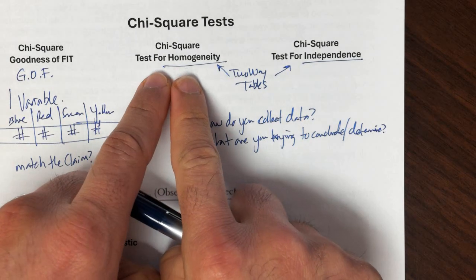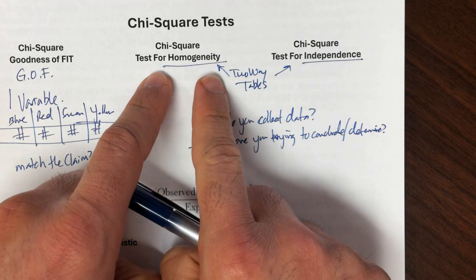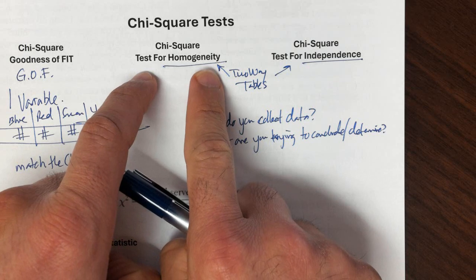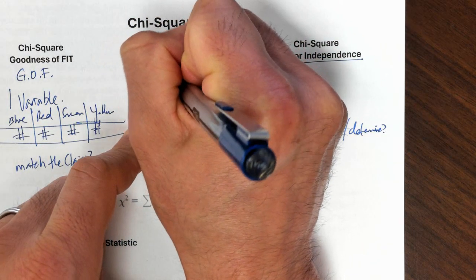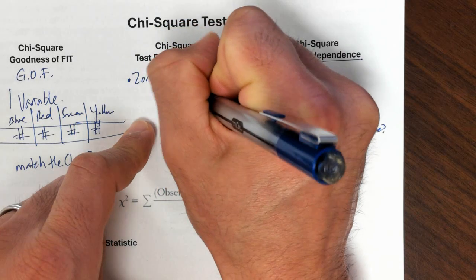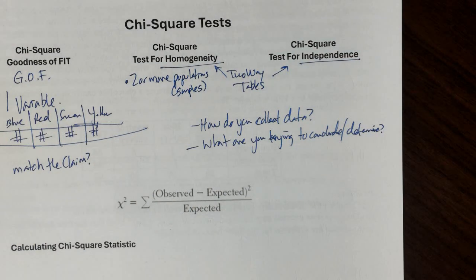Homogeneity. What does homogeneous mean? The same, right? When two things are the same. So here, you're comparing two or more populations or samples. Are they different from each other? Are they the same? That's what you're trying to test for the test for homogeneity.